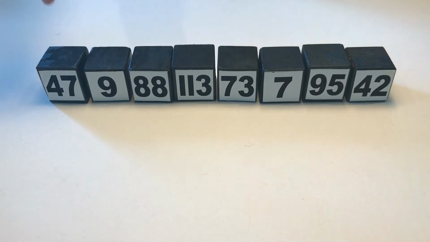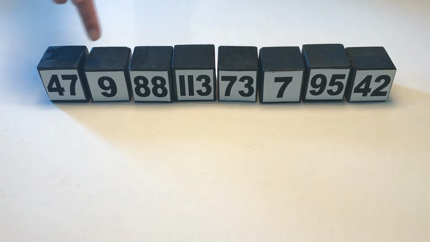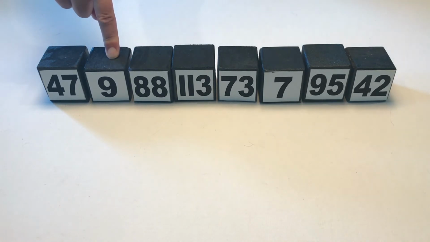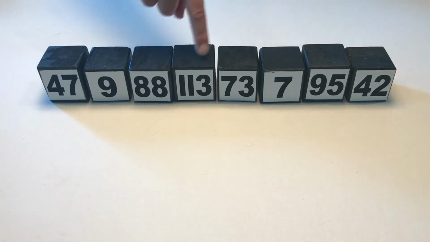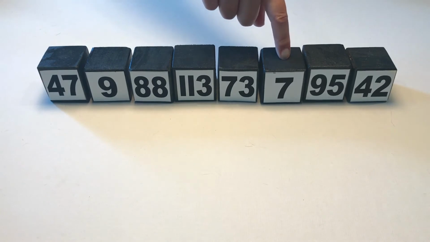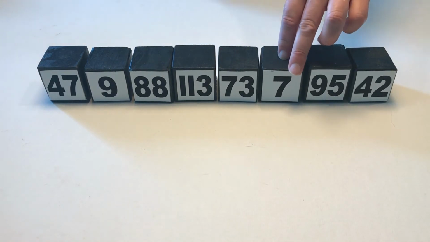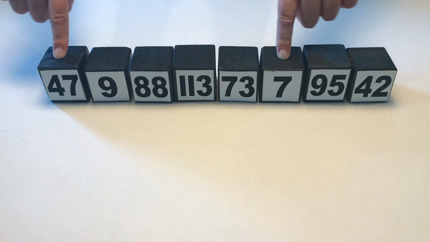element. So what we do is we'll have a pointer that steps through every element, and we have a variable that stores the smallest number. So right here, 47 is the smallest number because that's the only one we've looked at. Then we look at this one. Now we make the smallest number equal to 9. Then we keep looking, and now we make the smallest number equal to 7. So 7 is the smallest number, and so what we do is we swap it with the first element.